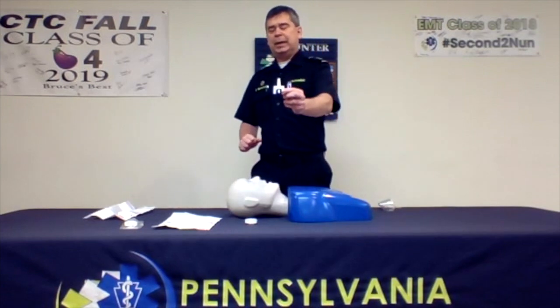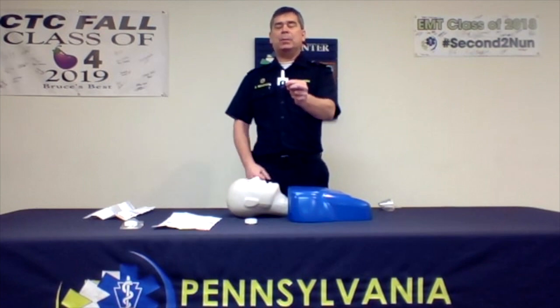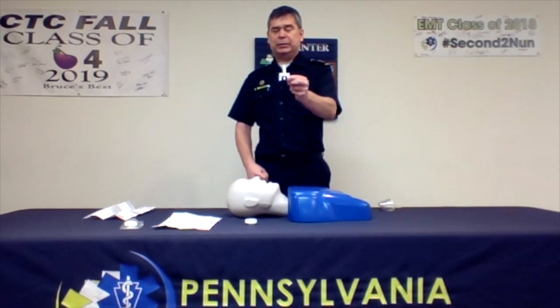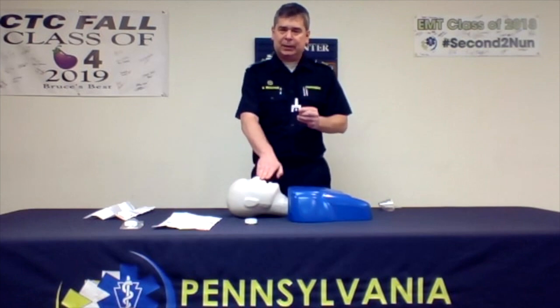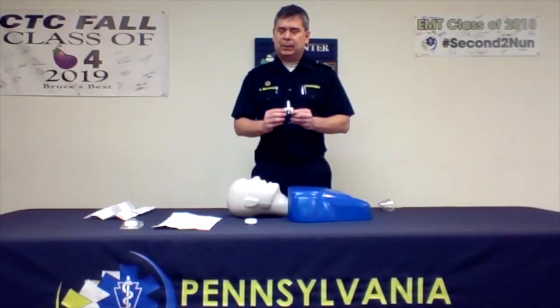The nasal Narcan cartridge has no needles and is not a sharps consideration. It is a 4 milligram dose of Narcan, which is given intranasally, meaning that we must put the applicator into the nose or the nostril of the patient.